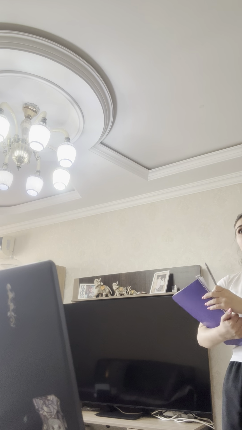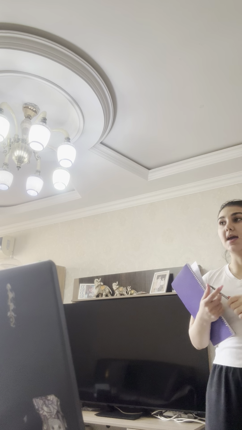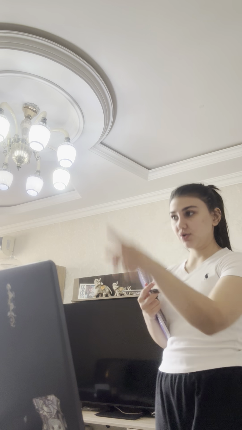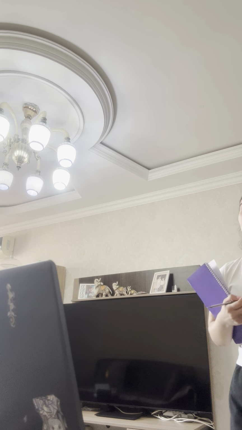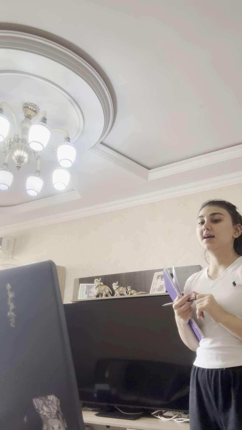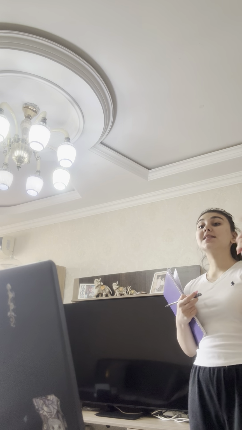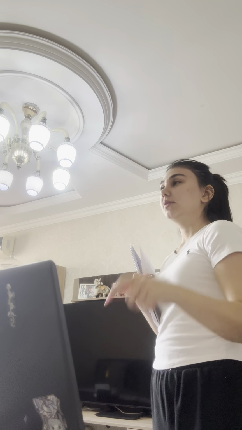For example, look at this photo from my notebook computer. What is it? Yes, this is a bed. Let's say in a sentence: there is a bed in the room. Great, because we have just one bed in the room. Then this picture. There is a chair in the room. Great, very good. Now, next picture. There is a toy in the room. Yes, great. But this one.